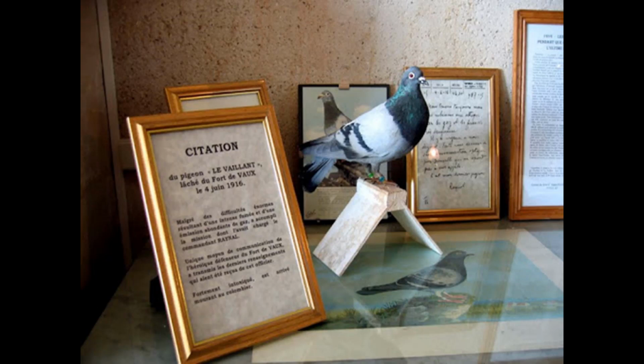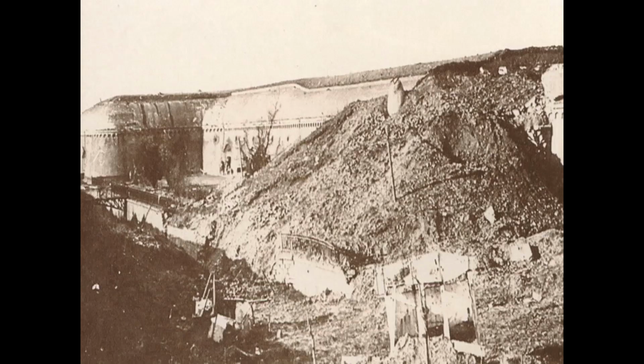And they have him stuffed. He used to be in the Army Museum, but they've moved him back for the centennial, back to the main fort where he would have been stationed. And then here's the exterior of Fort Douaumont before the war.